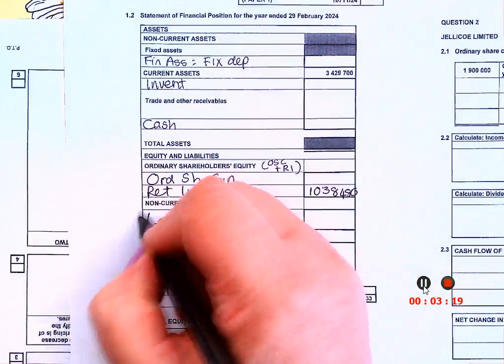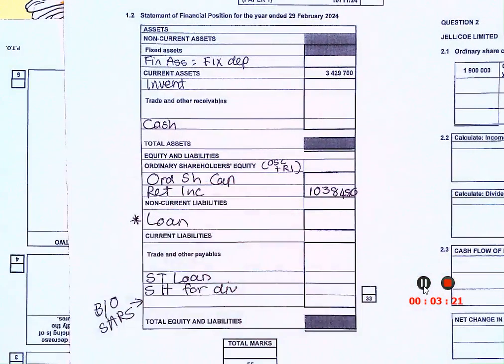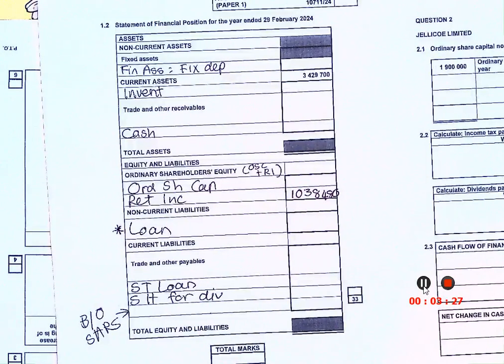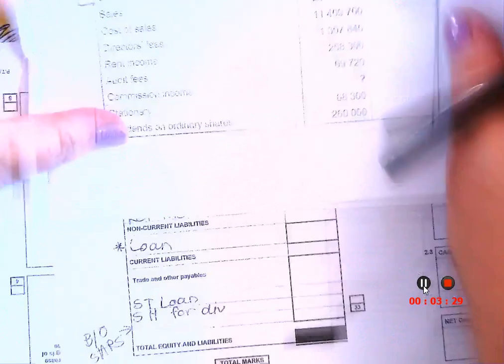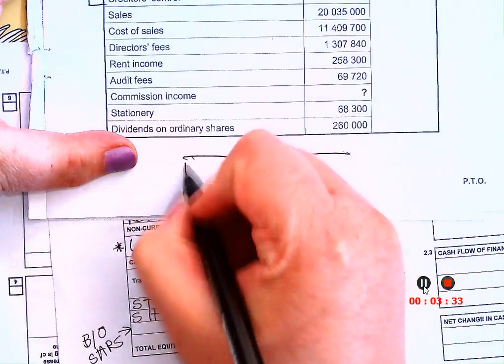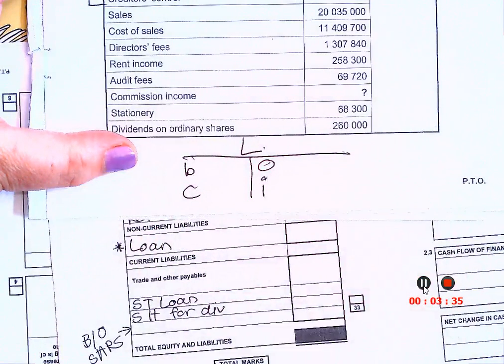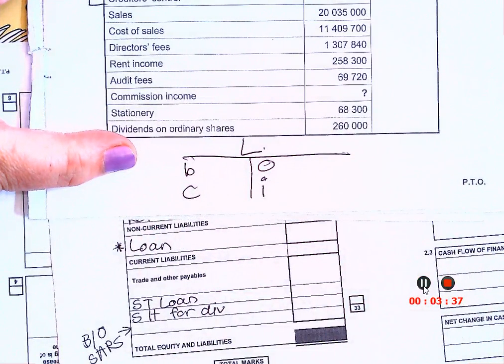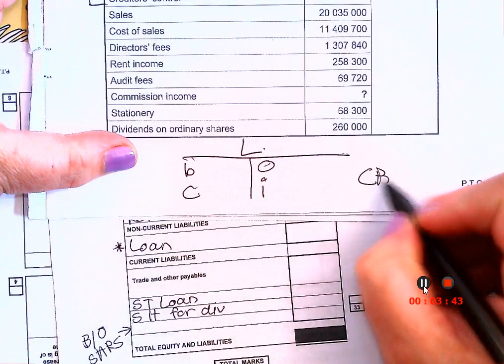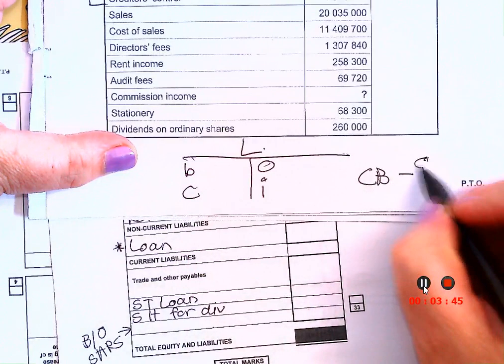Loan, I always wait because I want to see if they didn't give me a loan statement. Remember, if I look at the T account for loan, I have an opening, closing, whatever I paid back, and interest. And for my balance sheet, I want to take the closing less the short-term loan.